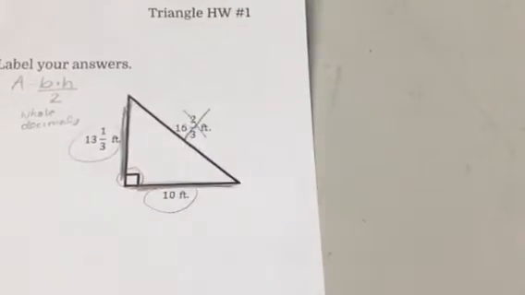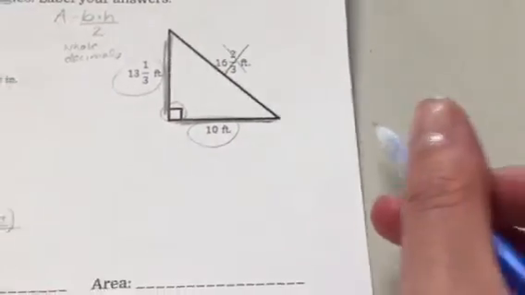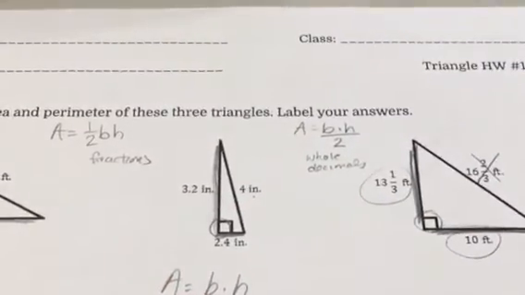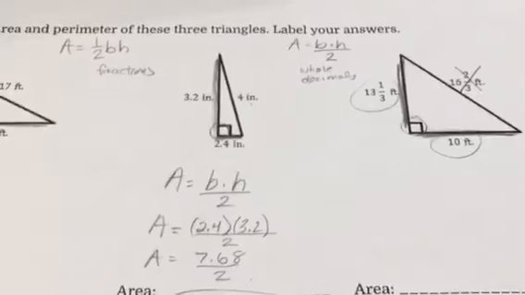You don't even need that 16 2/3. But make sure, since they're fractions, you use this formula. All right, pause the video and finish those. And then you're going to flip it to the back.